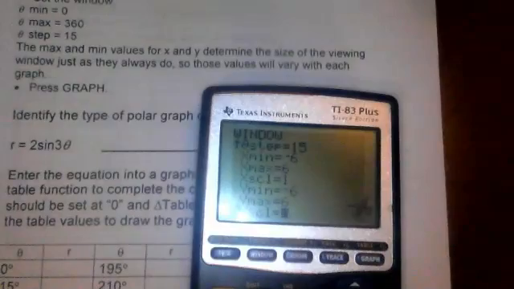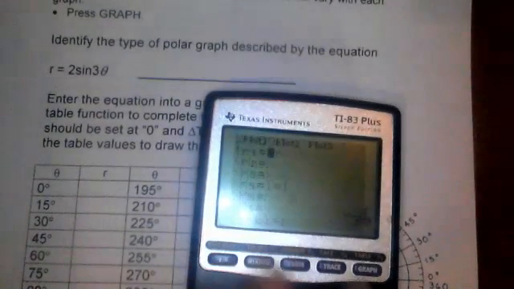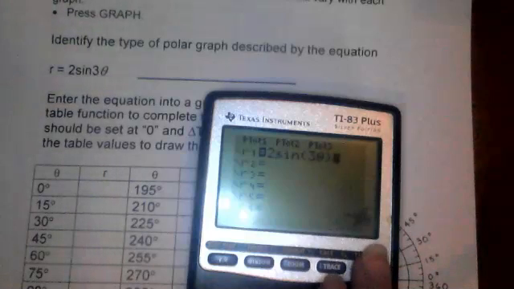All right. Okay. So we're going to put in our equation 2 sine of 3 theta and take a look at the graph.